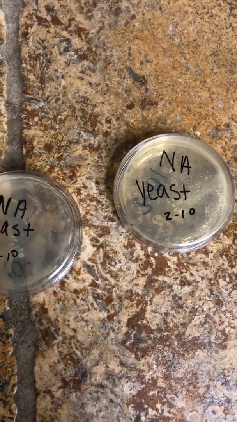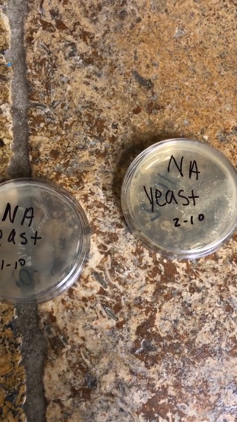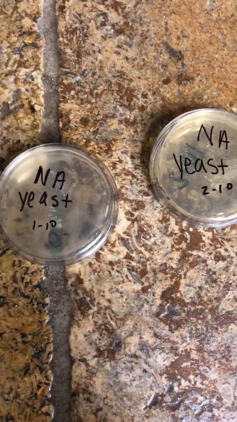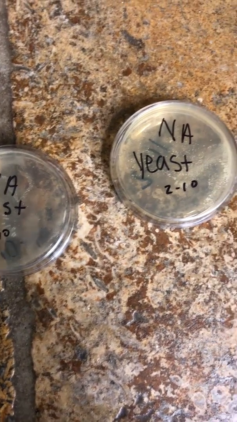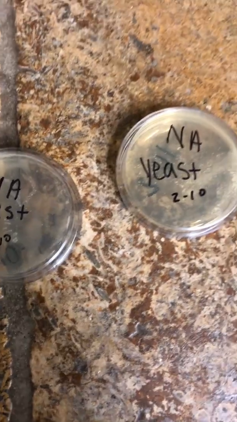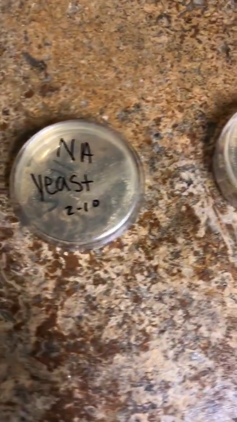So I want to go ahead and explain to you what I actually did and what the purpose of it is. The purpose is to determine the number of organisms in a particular culture.